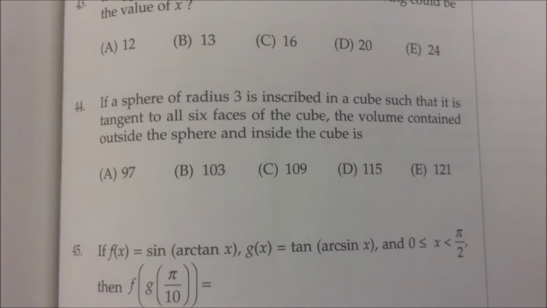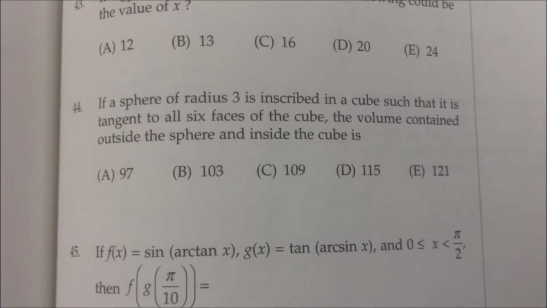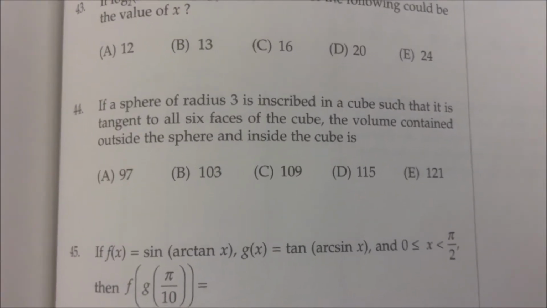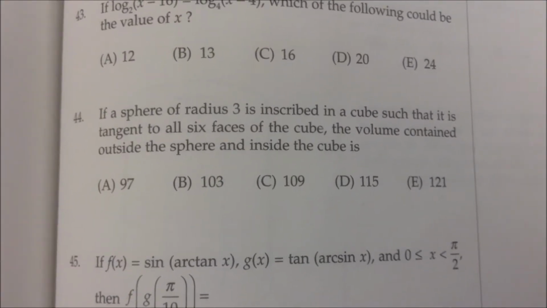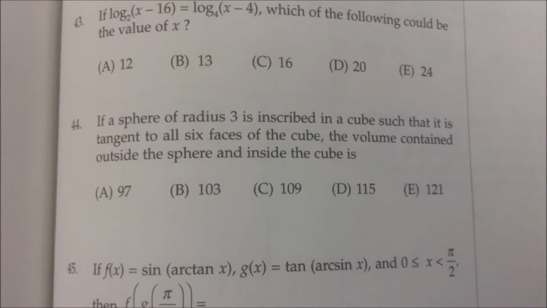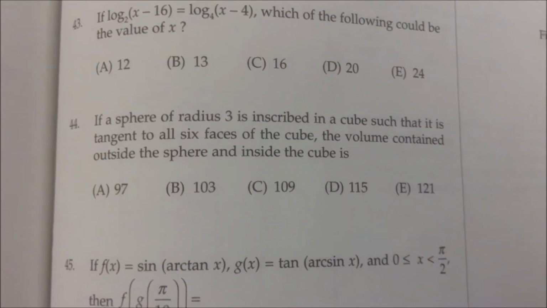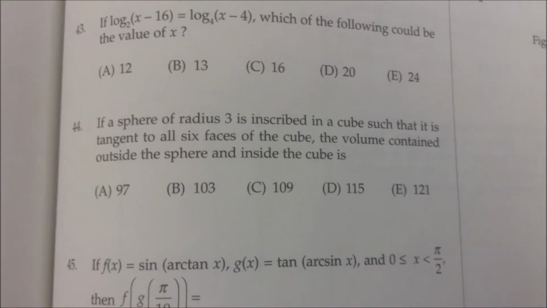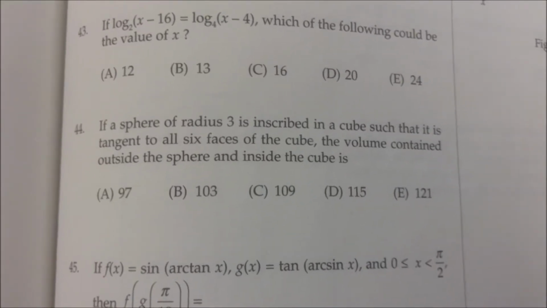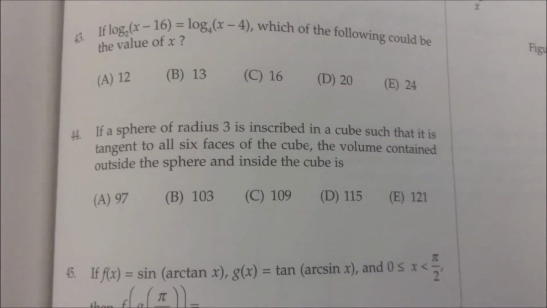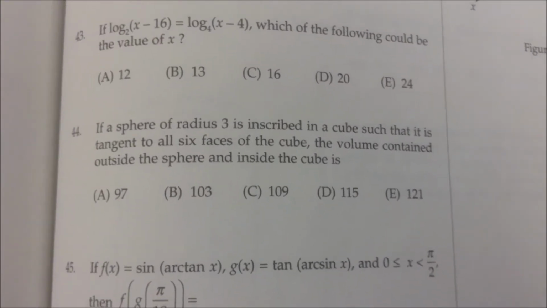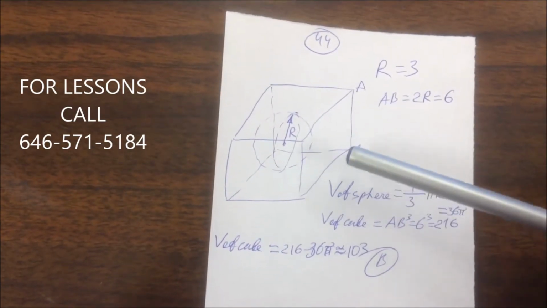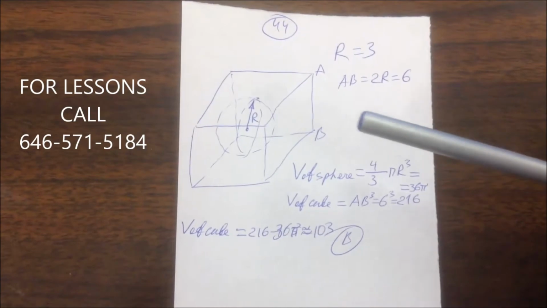Task number 44. A sphere with a given radius is inscribed in a cube in such a way that all six faces of the cube are tangent to the sphere. The question is to find the volume contained outside the sphere and inside the cube, between the sphere and the cube. The task looks complicated, but the solution is very simple.